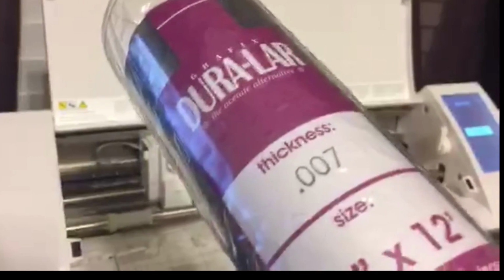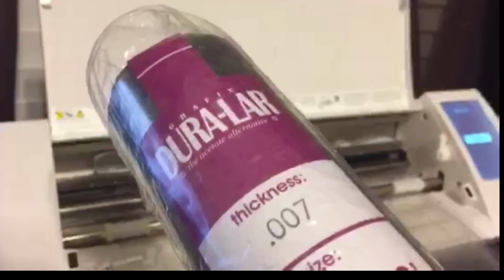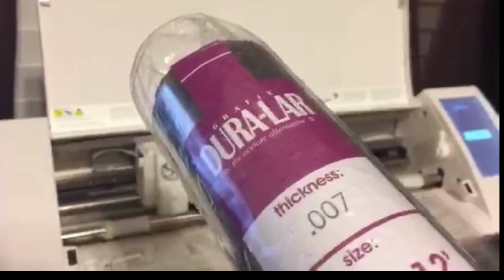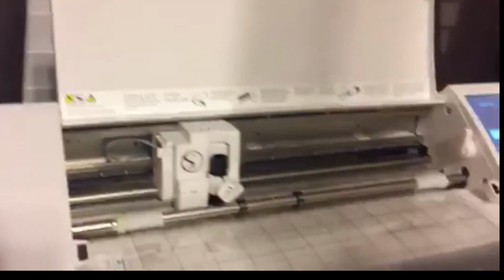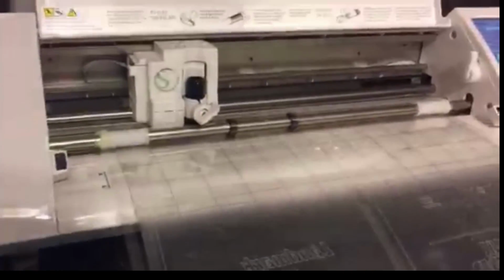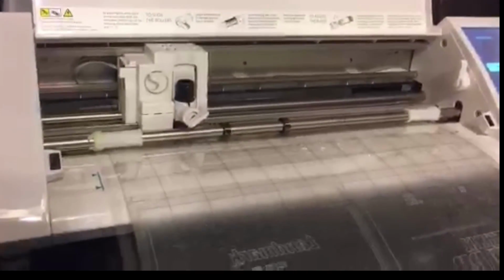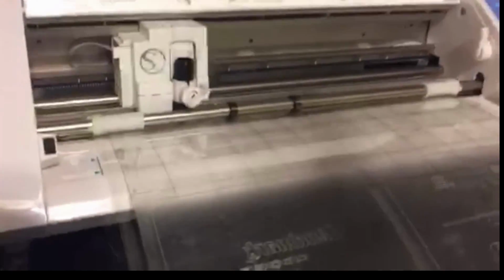Okay? This is what the roll of acetate looks like. It is also by Graphics. 0.007. That's what it looks like, except it's huge. So the disadvantage of using this is that then you've got to cut this into 12 by 12 sheets, which, trust me, is a pain. I know you can order the acetate from them directly, but you have to spend a lot more money than I want to spend at one time. Which I guess I could, because I sell them on the side too, but I don't sell that much.